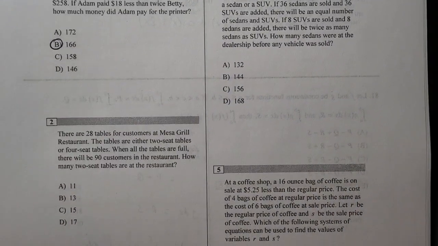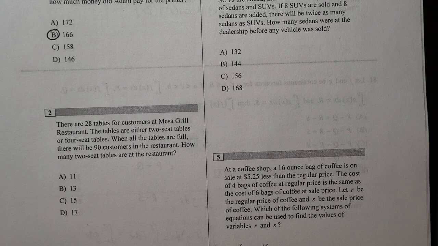All right, number 2. There are 28 tables for customers at Mesa Grill restaurant. The tables are either 2-seat tables or 4-seat tables. When all the tables are full, there will be 90 customers in the restaurant. How many 2-seat tables are at the restaurant? So go ahead and try and solve this yourself first.